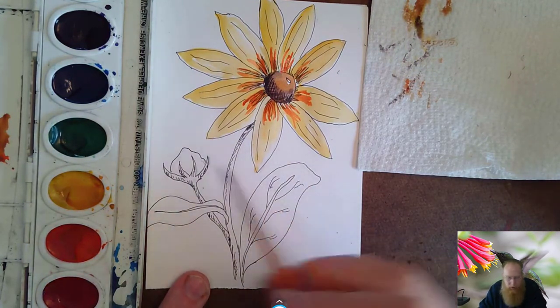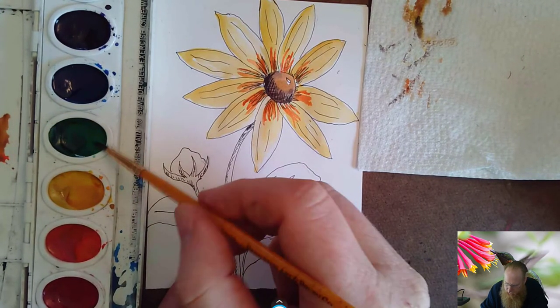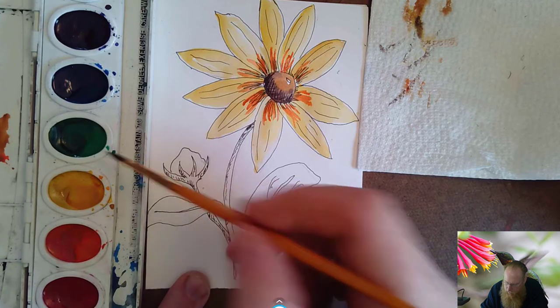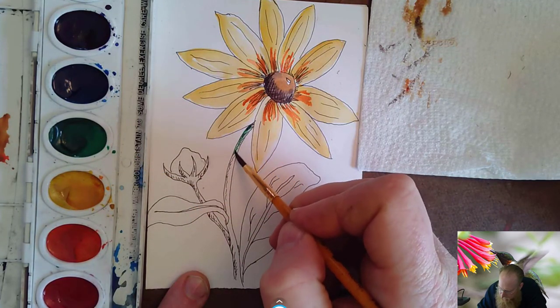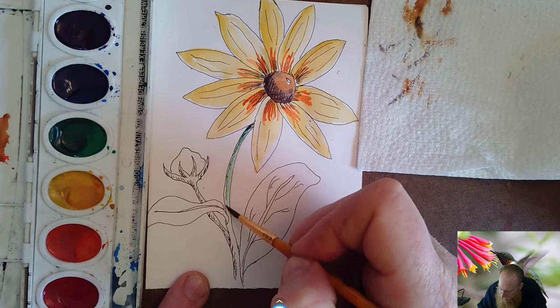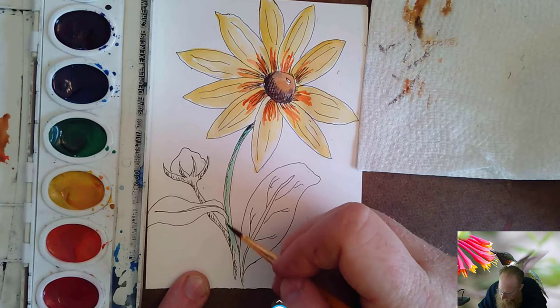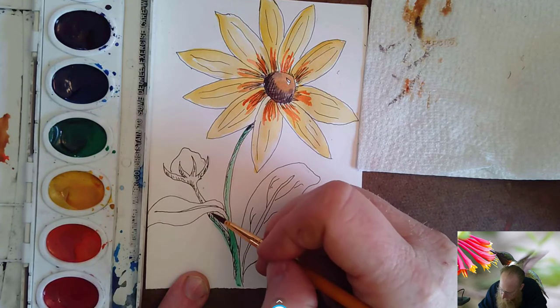Very good. Now we're going to come in with the green. I'm going to take some of my green. And we're going to very carefully, just like we were illustrating with a pen, again, lots of water, a little bit of color. We don't need tons of color here. Just a little bit of color. We don't want to take away from the pen that we drew with.